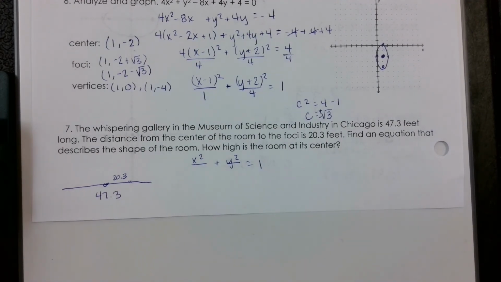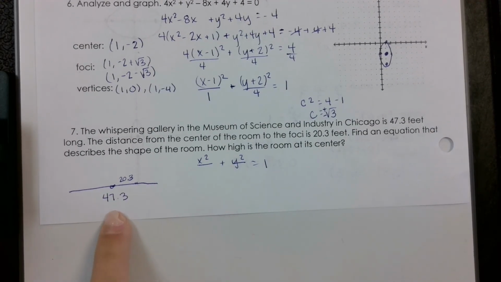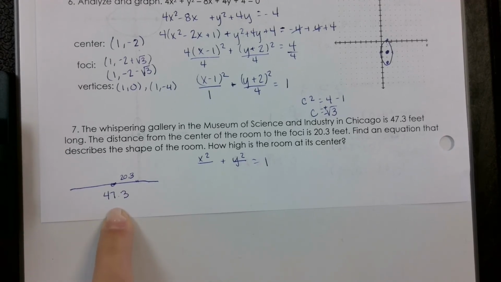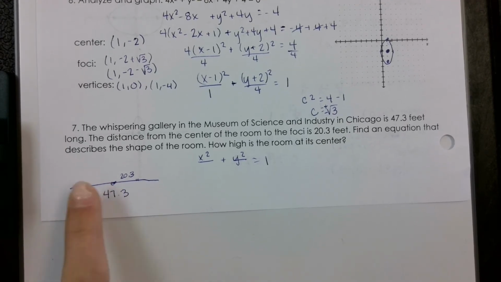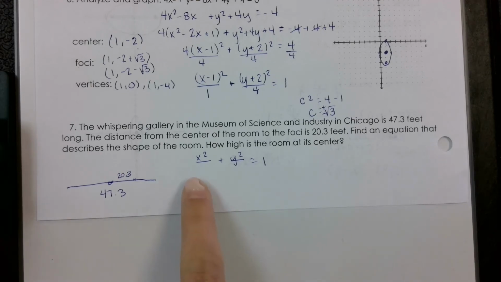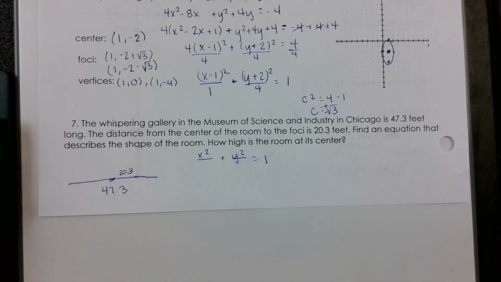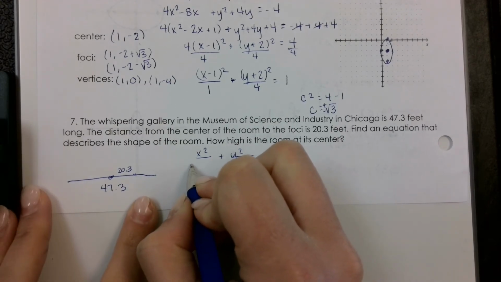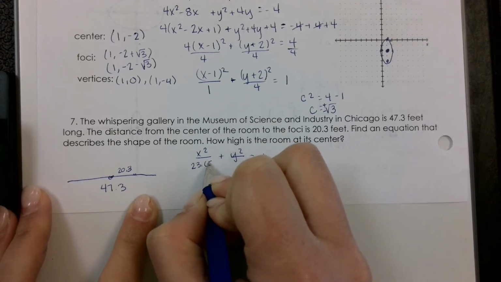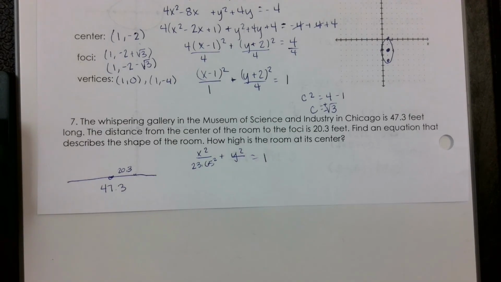So we know that all the way across was 47.3. So how could we find just halfway? Divide by 2, square that, put it under the x, right? So what is 47.3 divided by 2? So 23.65 squared under there. Is that okay?